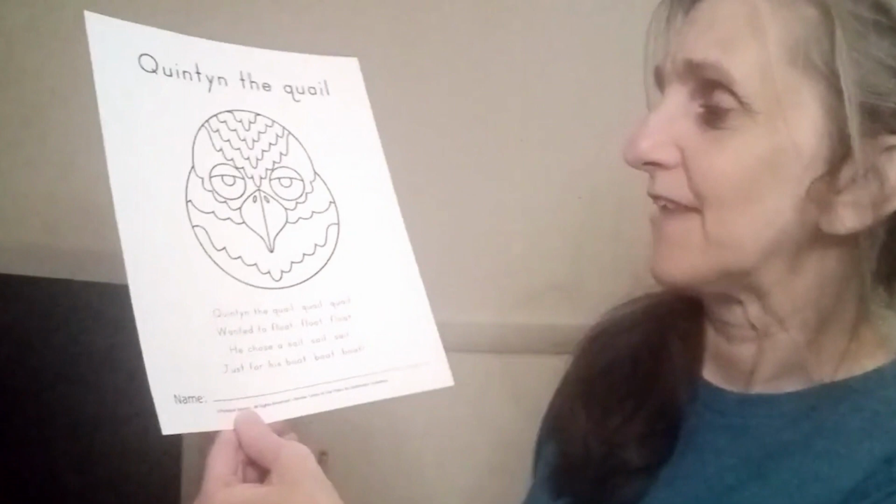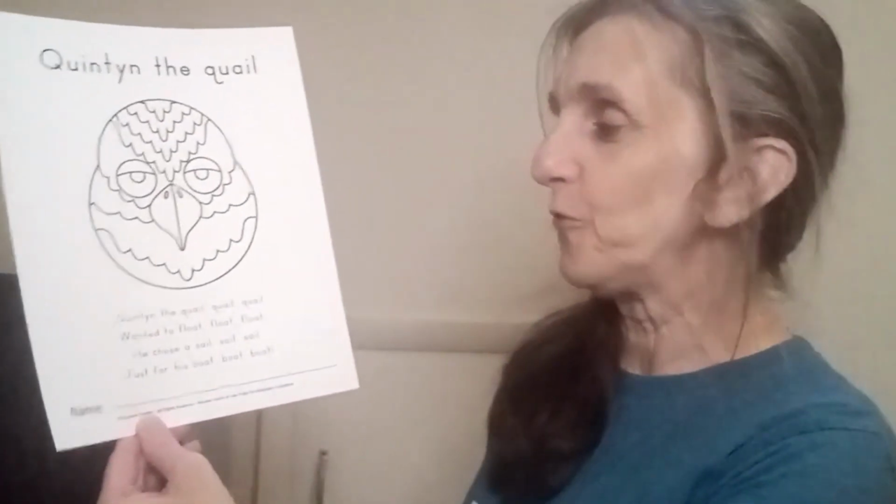Our poem today says, Quentin the quail, quail, quail, wanted to float, float, float. He chose a sail, sail, sail, just for his boat, boat, boat.